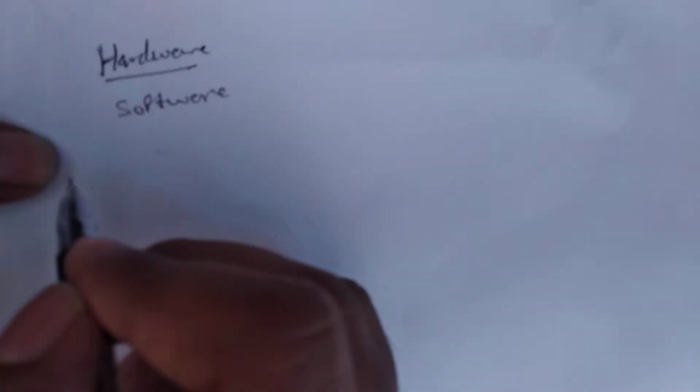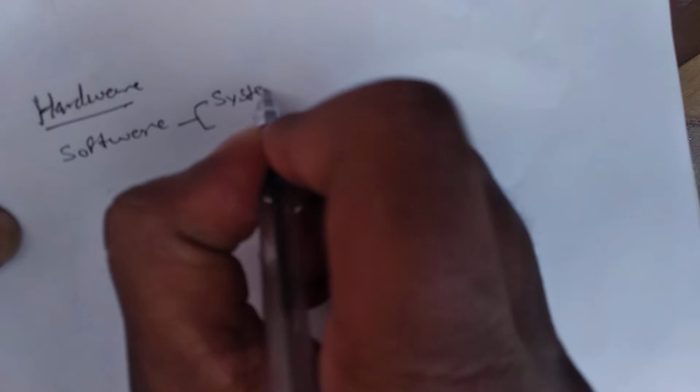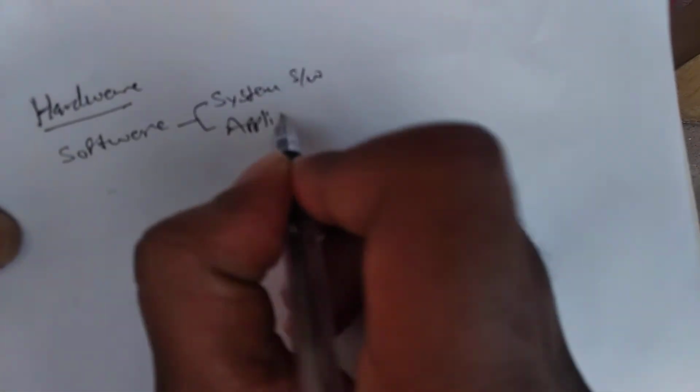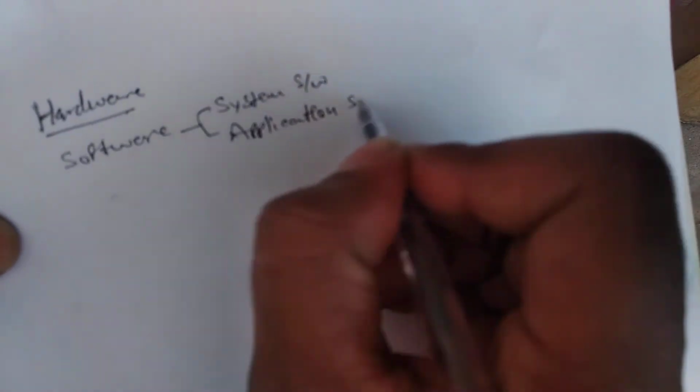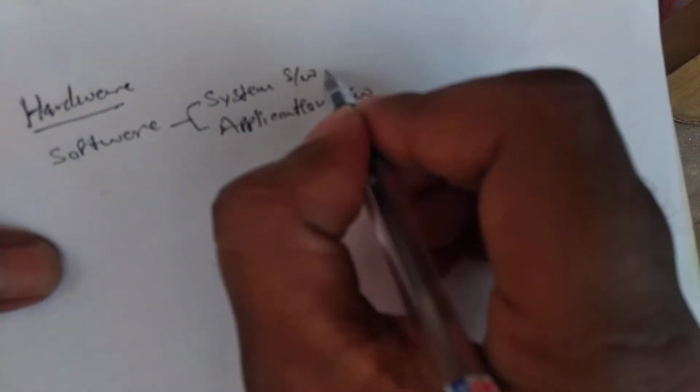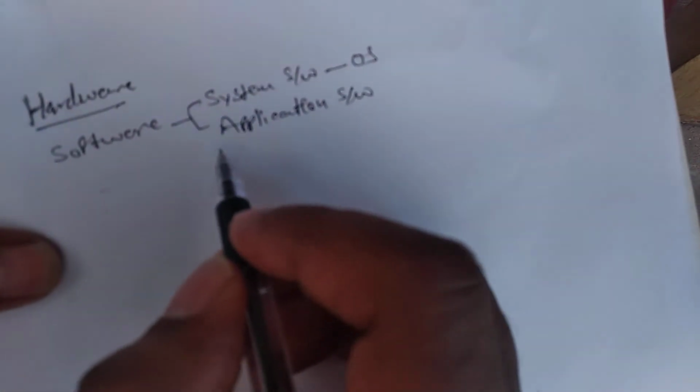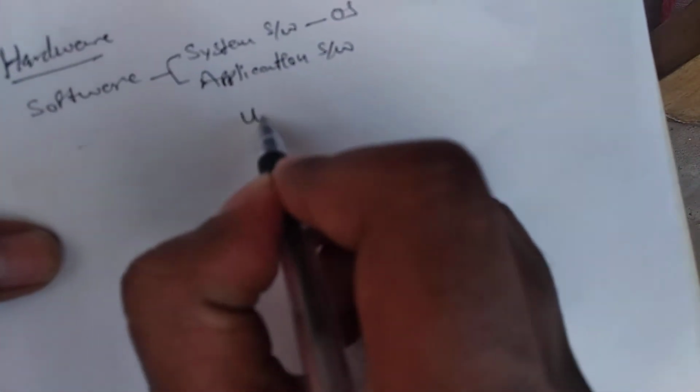In the previous video we discussed hardware and software. Software is classified into two types. First one is system software, second one is application software. System software is nothing but the OS. Okay, the hierarchy is like this.